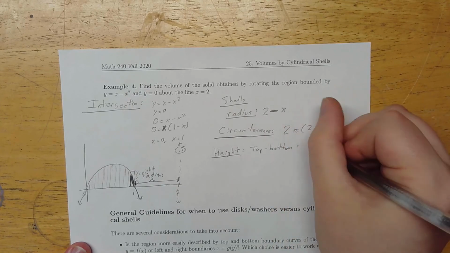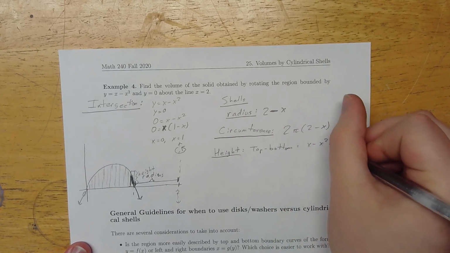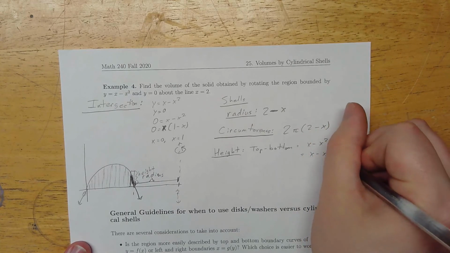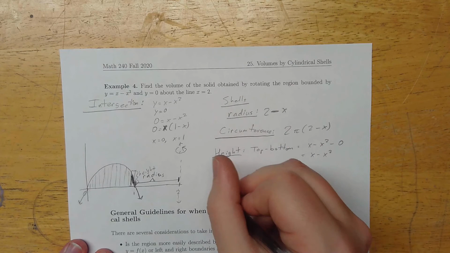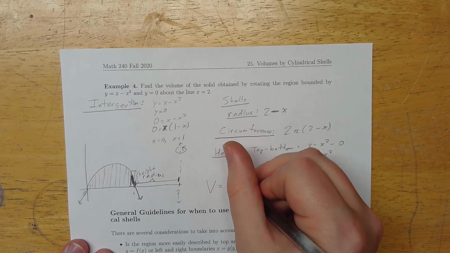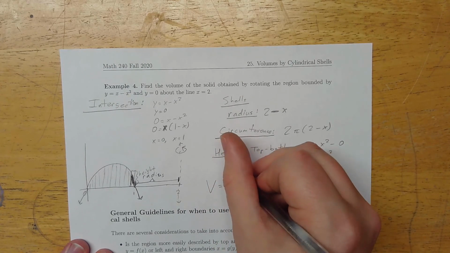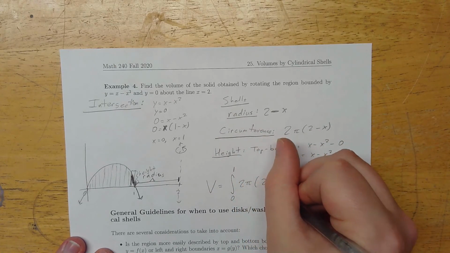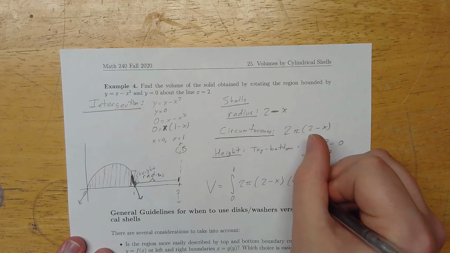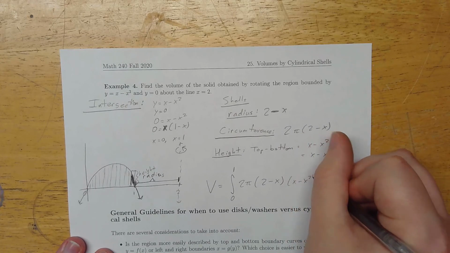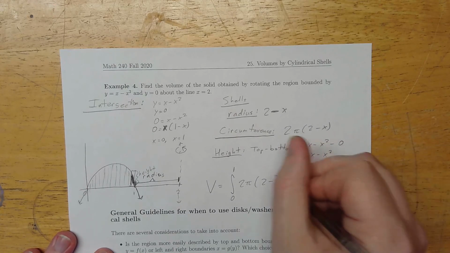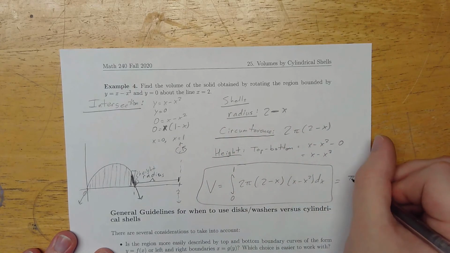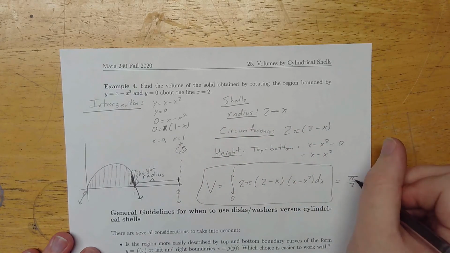So we'll have x minus x squared minus 0, or just x minus x squared. So that means our formula for the volume is going to be the integral from 0 to 1 of 2 pi times 2 minus x times x minus x squared dx. And when you end up solving this, you should get pi over 2 as your volume.